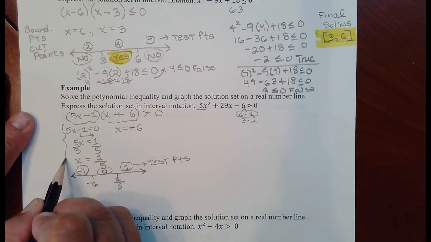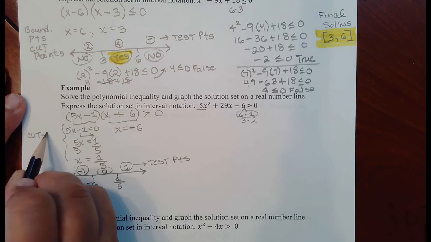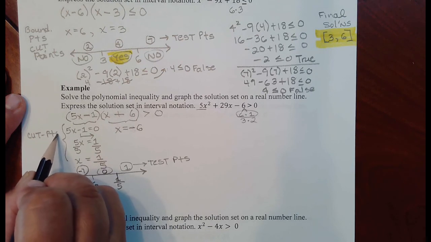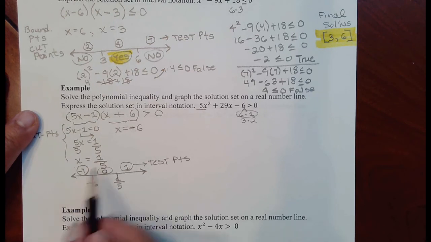What you saw me doing here were my cut points. I'll just write cut points since that's a little bit easier, quicker to write than boundary points. And I'm going to start testing now. So remember, you're testing in the original polynomial. I'm going to test the negative 7 first, right in here. Probably going to need your calculator.